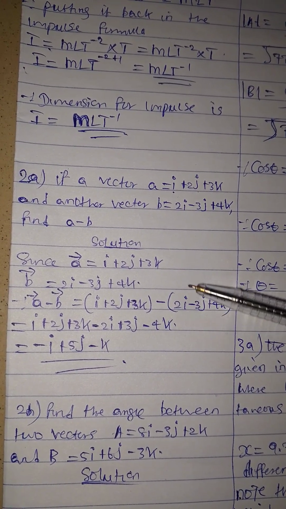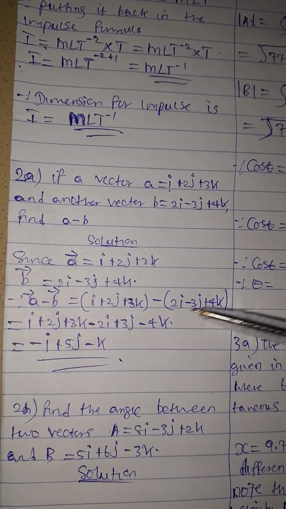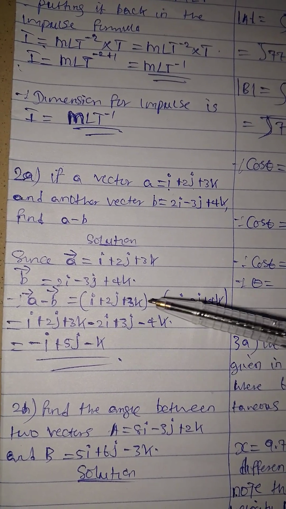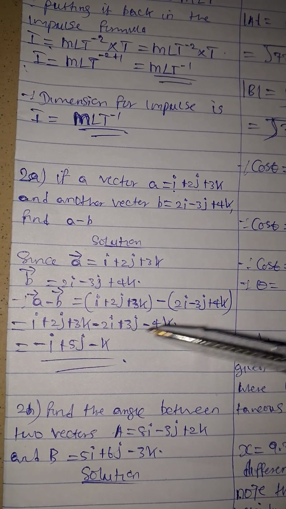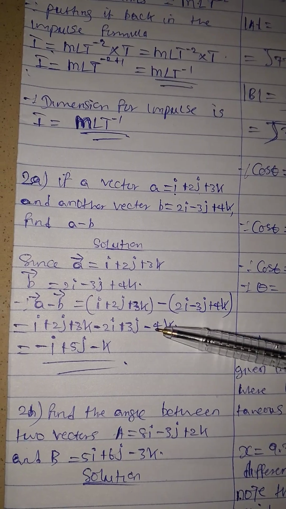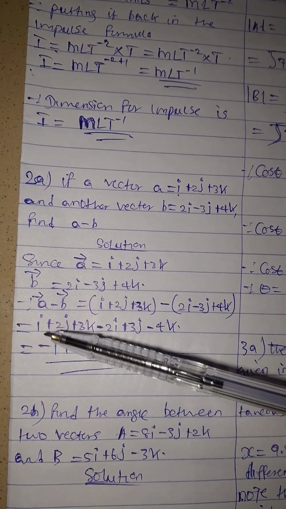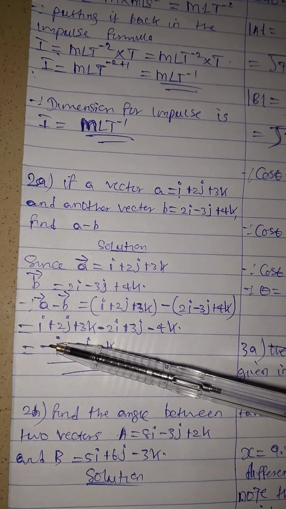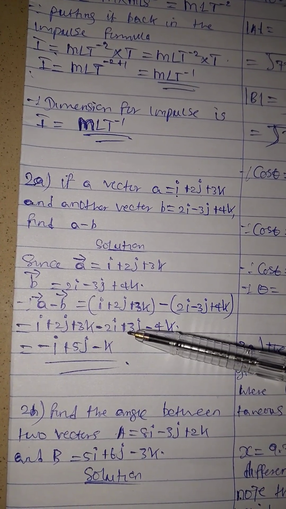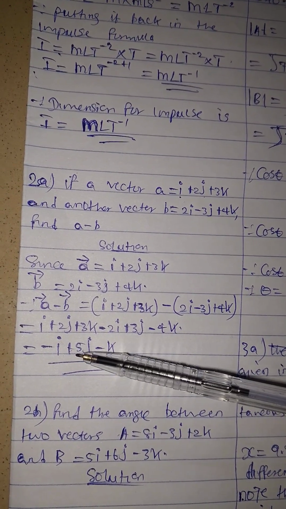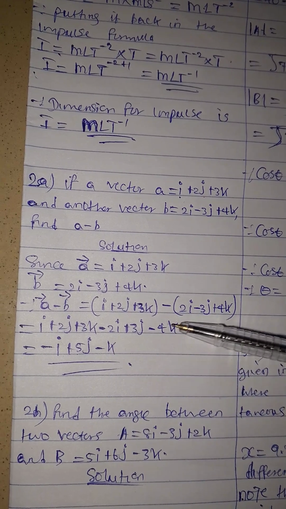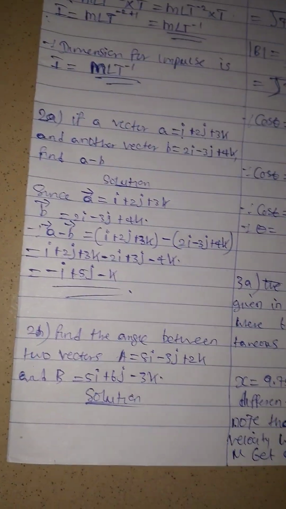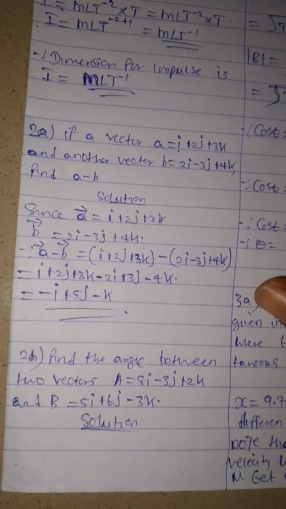Now open this bracket by multiplying everything inside by minus. Minus times plus gives minus 2i. Minus times minus gives plus 3j. Minus times plus gives minus 4k. By collecting like terms, i minus 2i is minus i, 2j plus 3j gives plus 5j, then 3k minus 4k gives minus k. So this is the answer. Very simple.